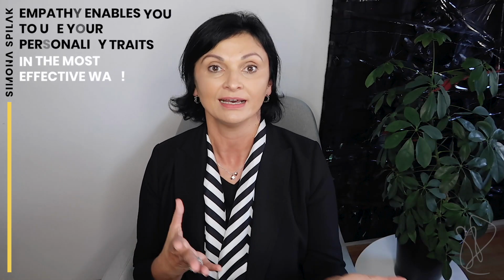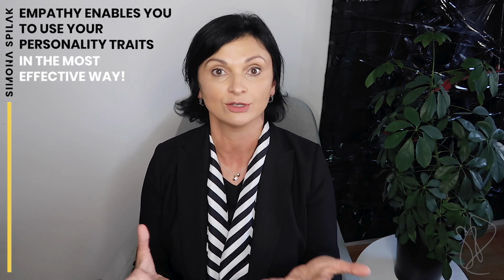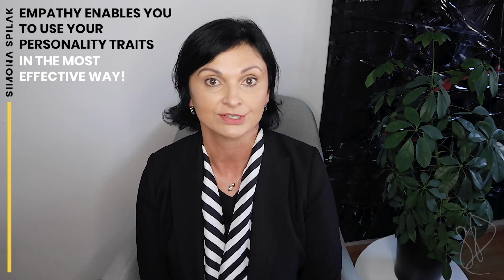Those four personality styles are really general, and I always say that understanding ourselves means better understanding others as well, and being more effective, more cautious, but also more empathetic. So empathy is the key. Self-awareness increases empathy, and empathy gives us the opportunity to use our personality traits in the best and most effective way.